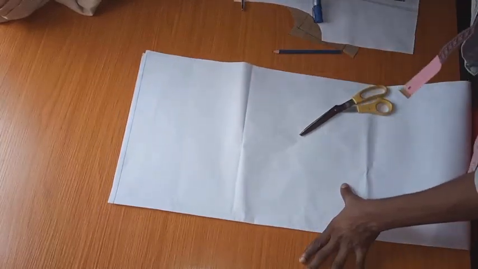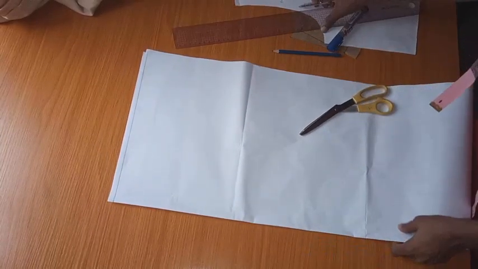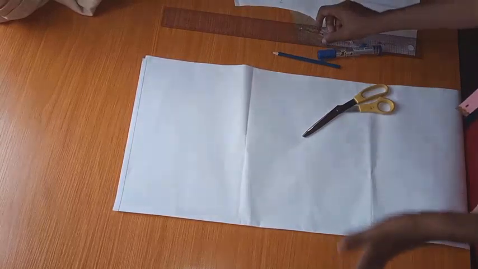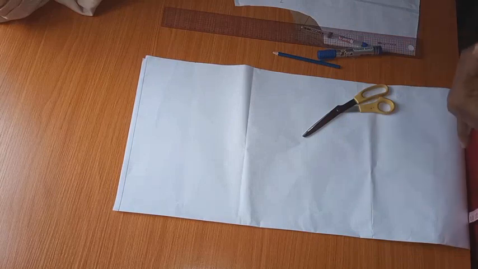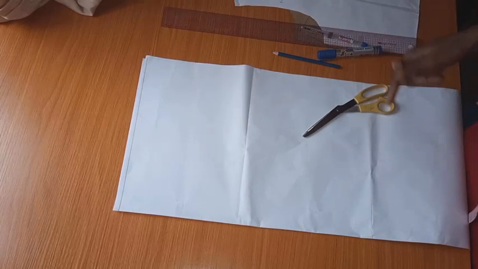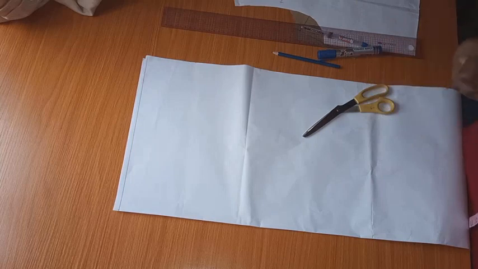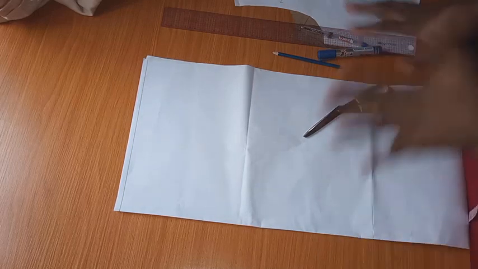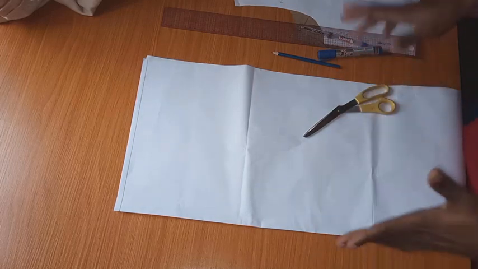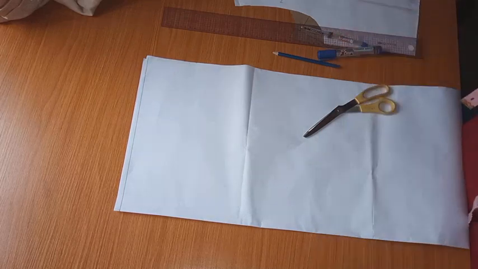In today's tutorial, the measurements you'll need are your waist measurement, hip measurement, hip line measurement, knee measurement, and hem measurement. I'm going to show you how to get these. Your waist is your waist circumference.